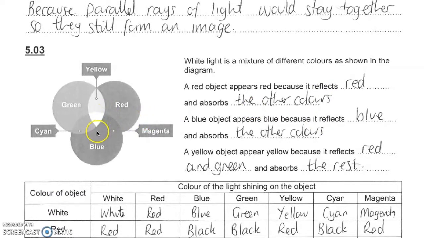So, another thing you need to be aware of: you've got blue, red and green light. If they all combine together, we're going to get white light. So a red object appears red because it reflects red and absorbs all the other colors. So if you've got white light coming from your light bulb or some other source, and then you look at a red object, that is the reason why it appears red.